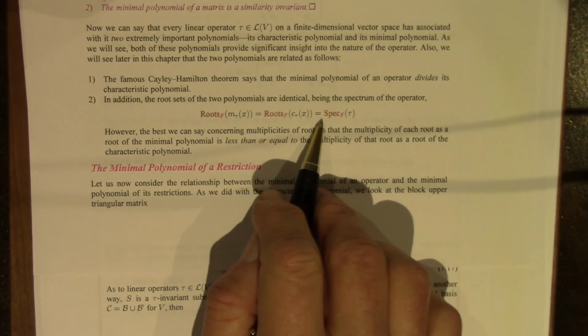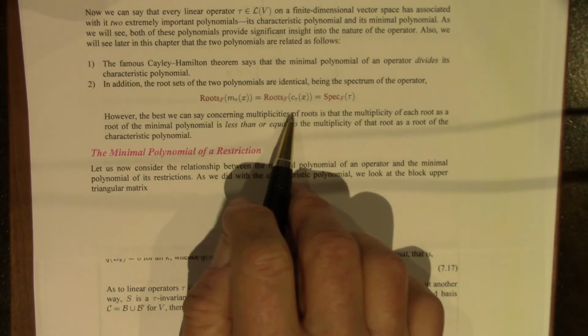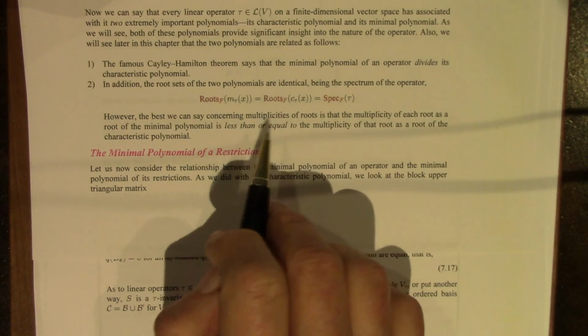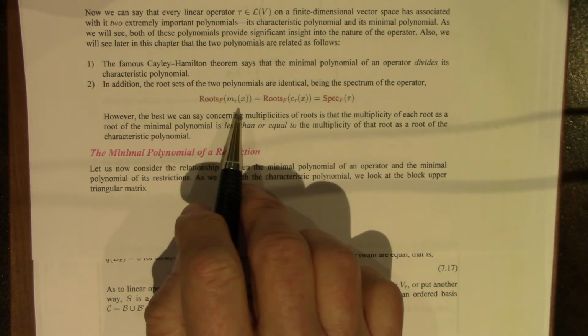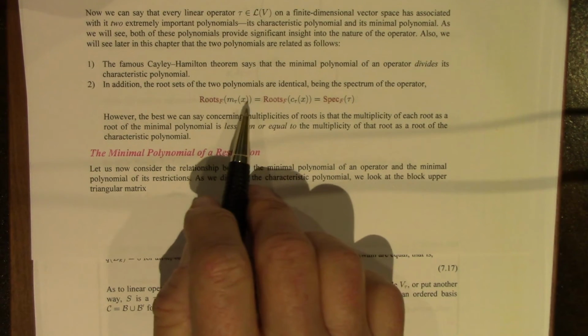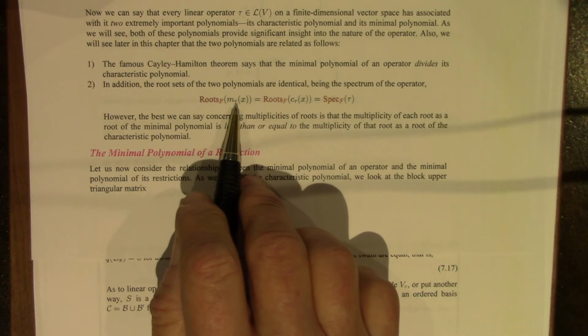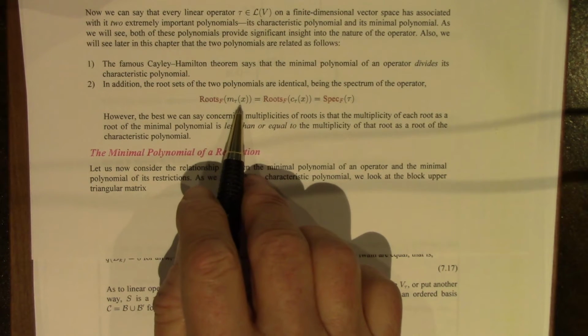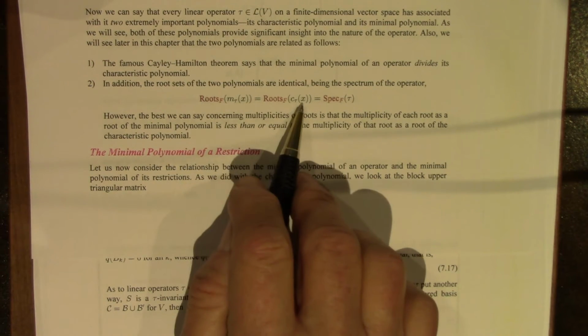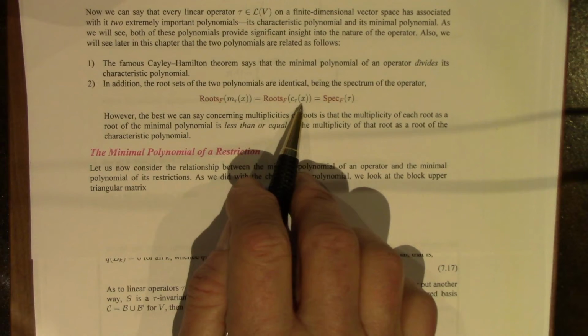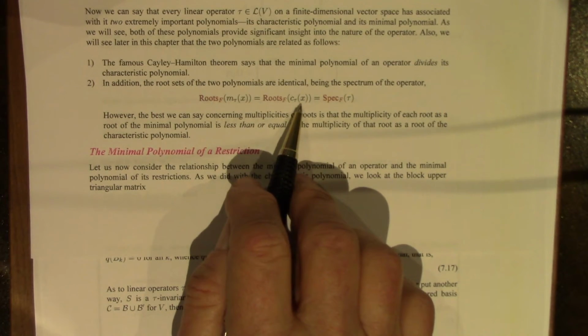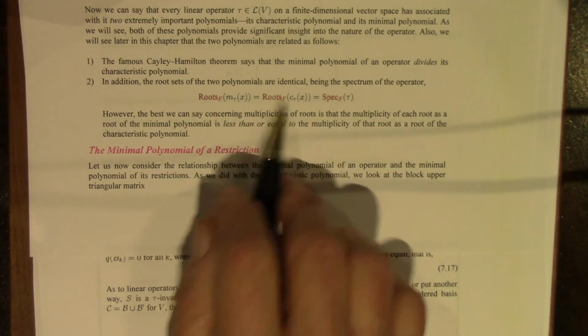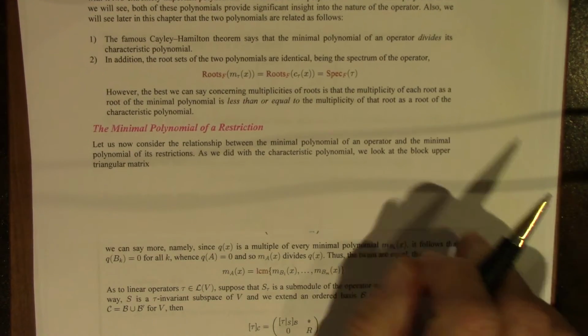F is the base field. The best we can say concerning multiplicity is that the multiplicity of a root of the minimal polynomial is less than or equal to the corresponding multiplicity for the characteristic polynomial. And most of the time it will be less.